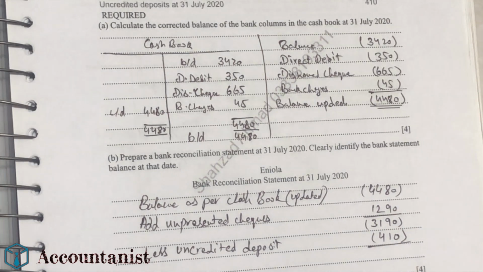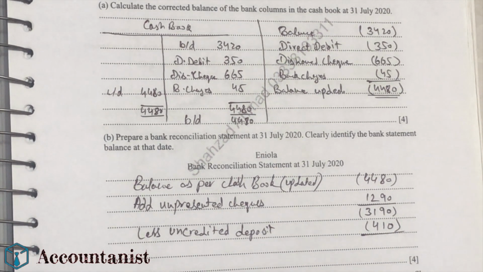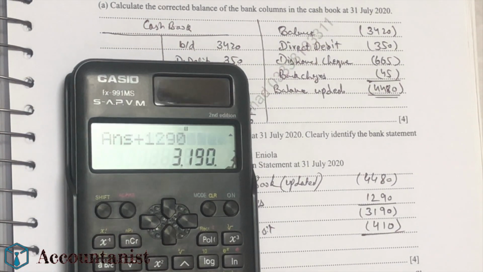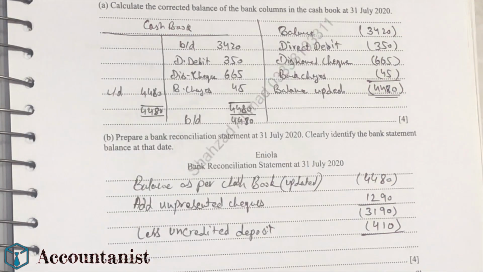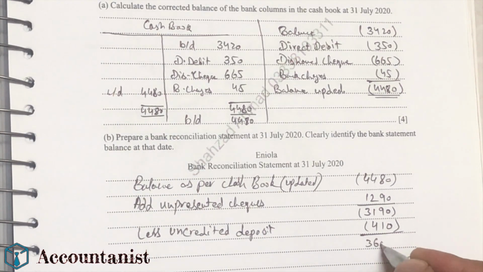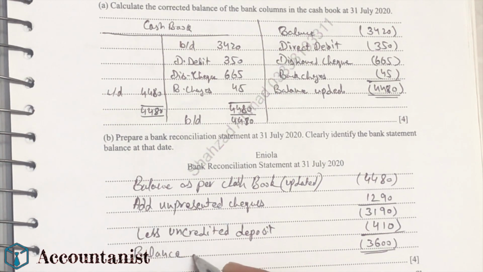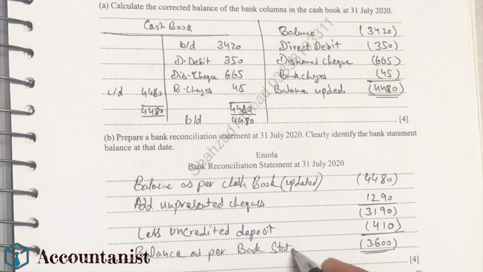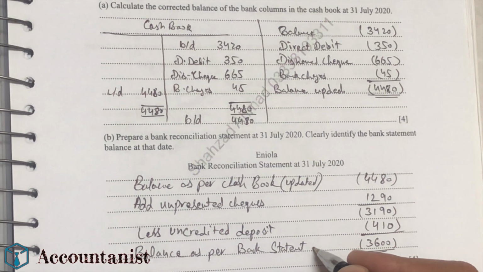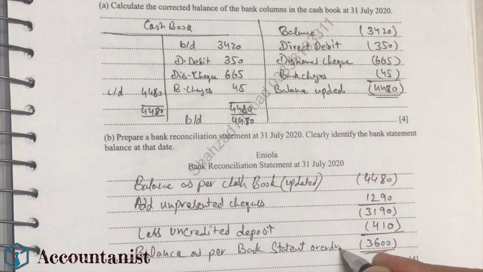So now we are going to balance it off to get the answer. The balance is 3190, so it's going to be added because both are negative numbers. So we'll get the answer 3600. This will be my answer, and it's an overdraft balance. So we'll write down that this is my balance as per bank statement, and it's a negative number, so it's an overdraft. I'll also write that it's a debit balance or overdrawn balance.